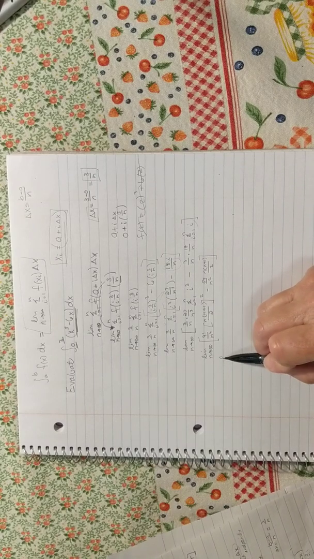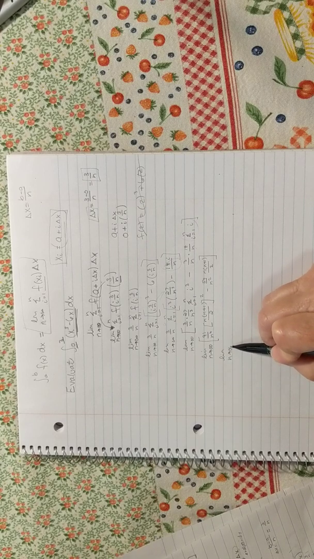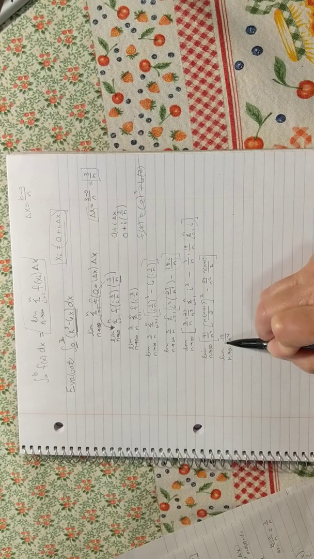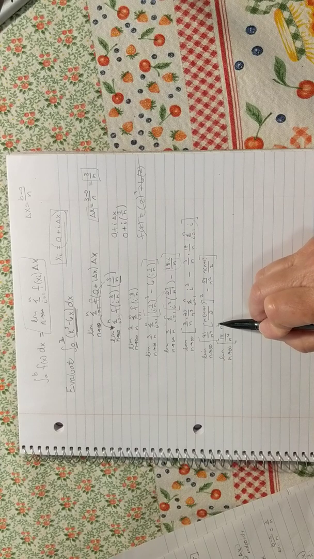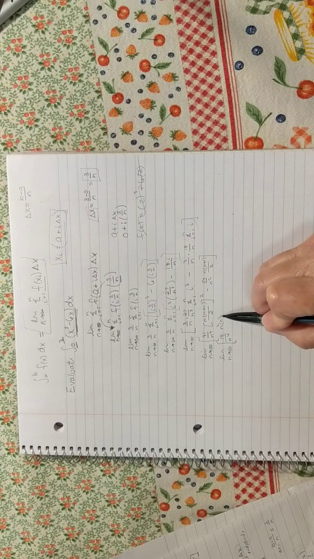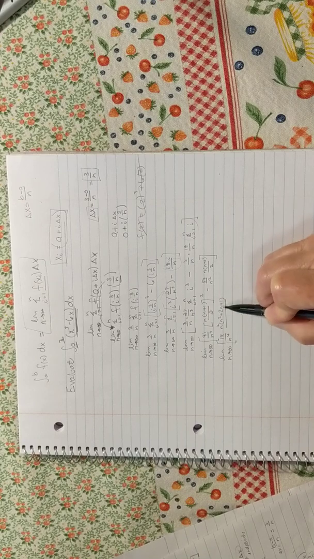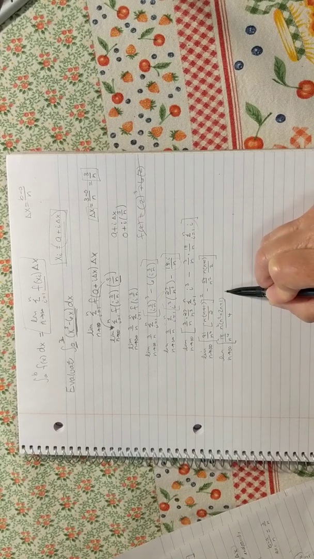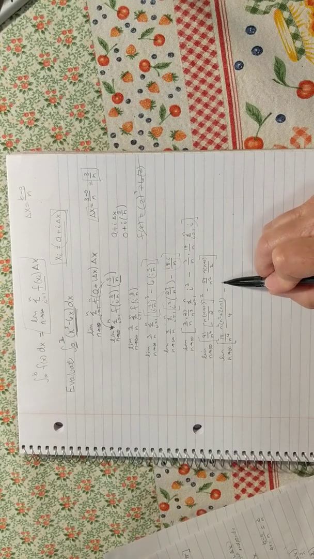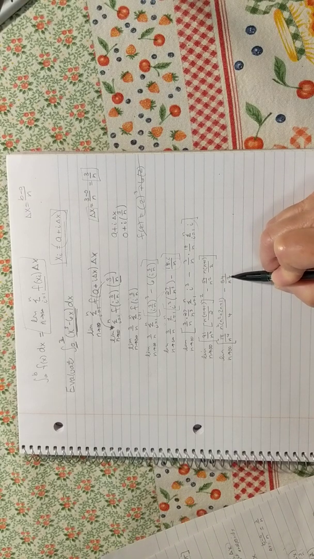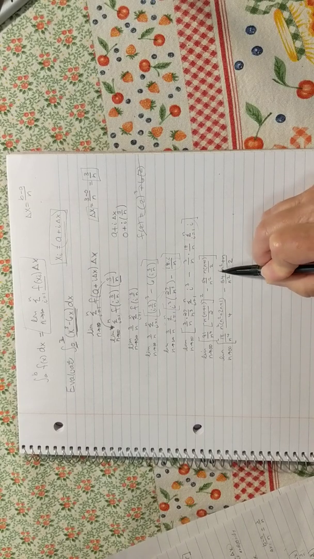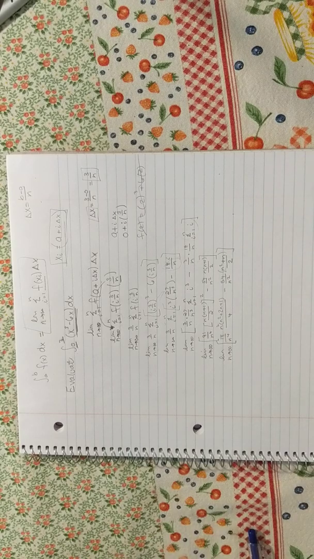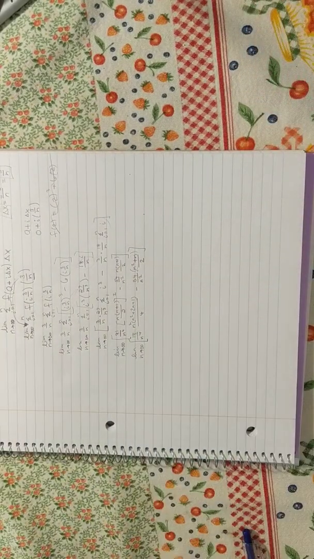So the limit as n goes to infinity of 18 over n to the fourth times (n squared plus 2n plus 1), since (n plus 1) squared is n squared plus 2n plus 1, and 2 squared is 4, minus 54 over n squared times (n squared plus n) over 2. Okay, this is what we have. I'm just simplifying my limit now.